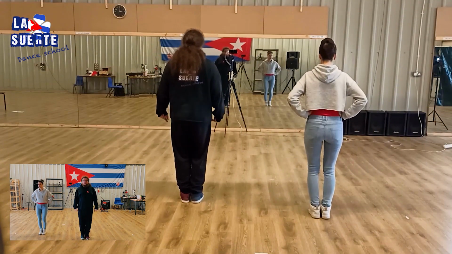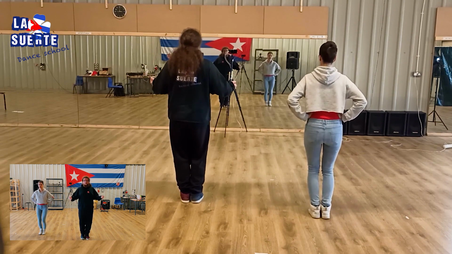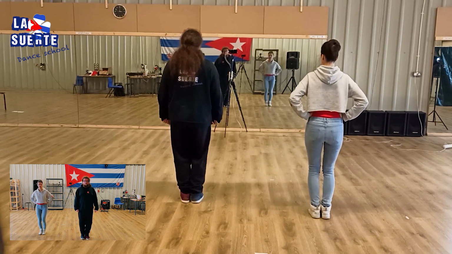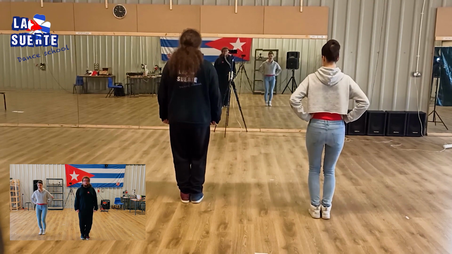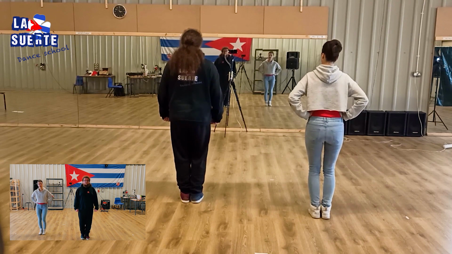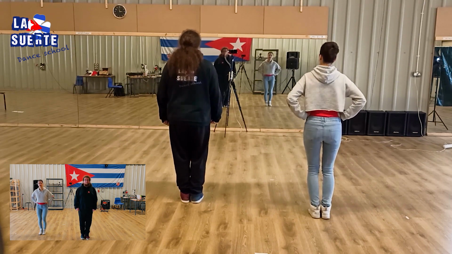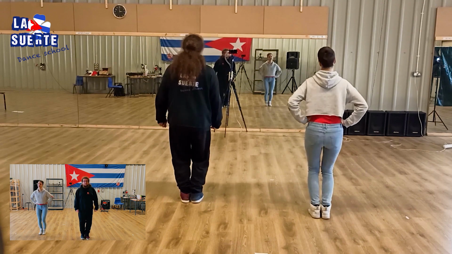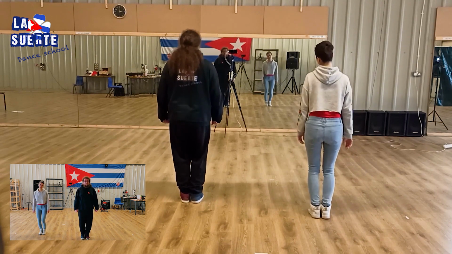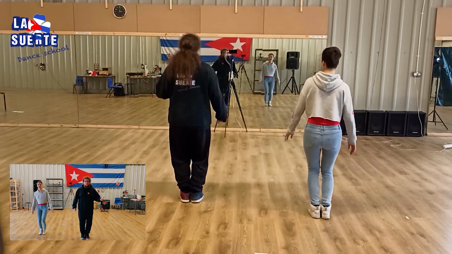First important element is to bounce. In salsa we don't have bounce, in guaguanco yes. And bounce is very regular and it goes 1, 3, 5, 7, 1, 3, 5, 7, and pa pa pa pa tiki pa pa pa tiki pa pa tiki pa pa.